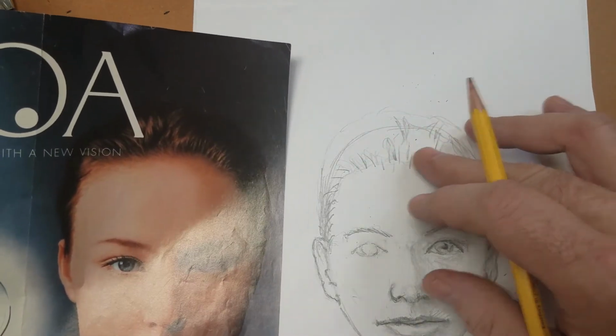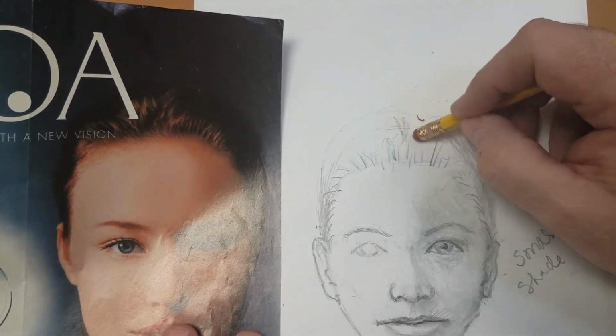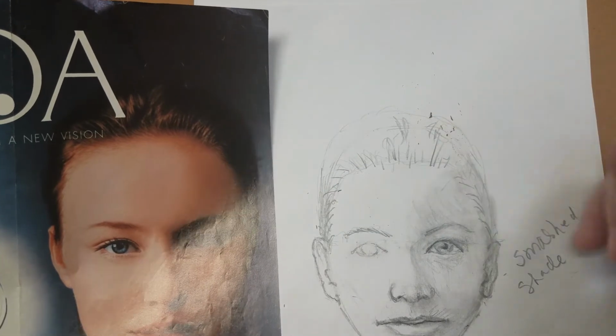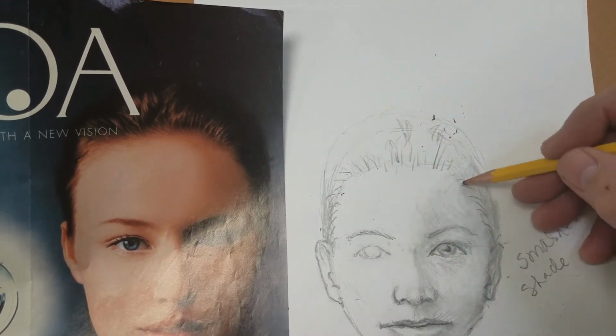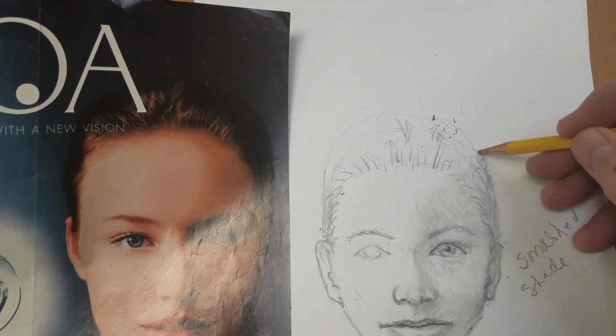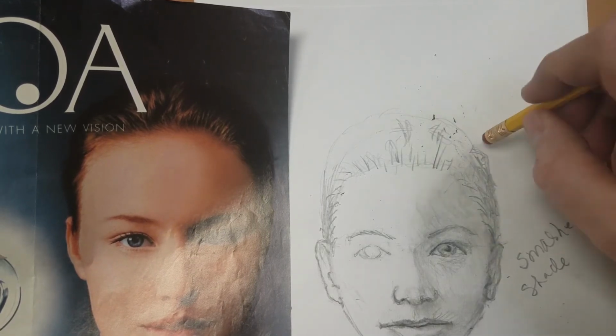So I would keep working on that. This part I would erase. That was just an outline of our egg. Remember the hair's on top of the head. But I would keep working on that. I'm going to do this side right here real quick. I don't want to make these videos so boring and long that you can't watch them, but I want them to help you.